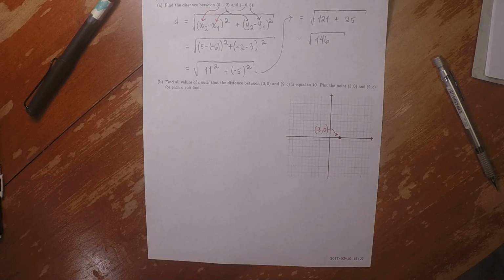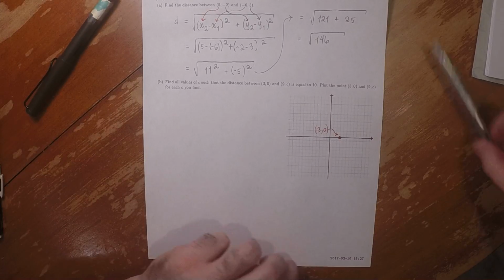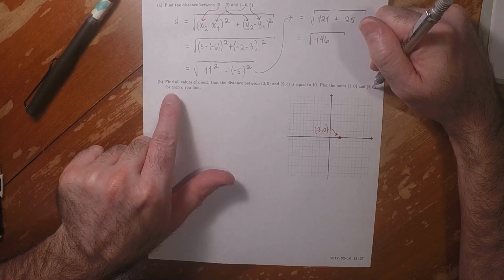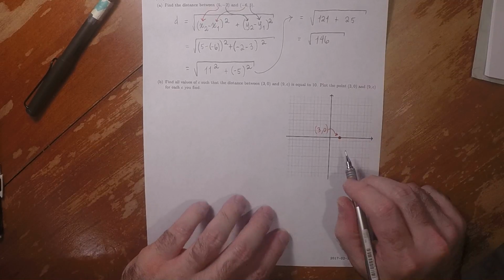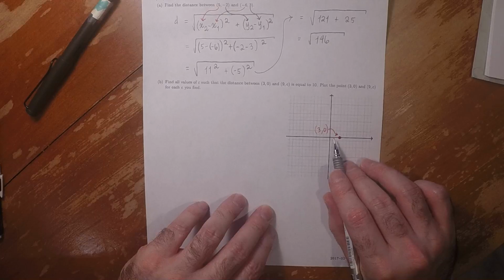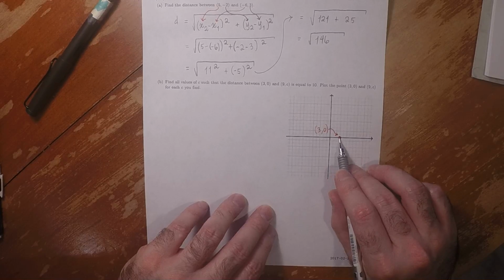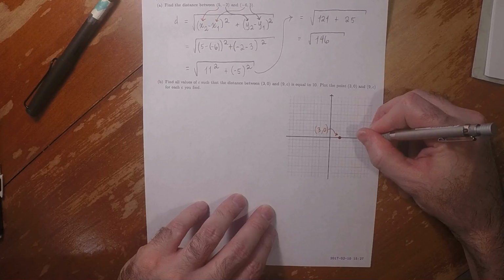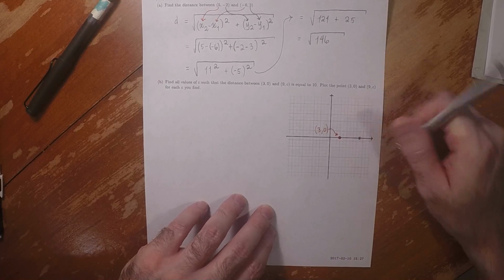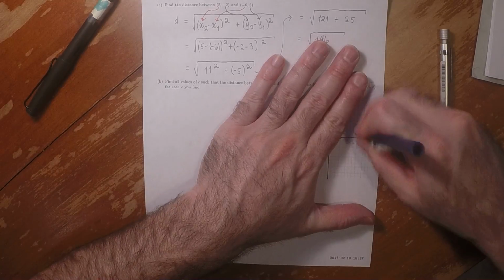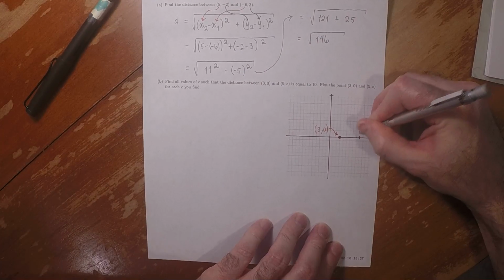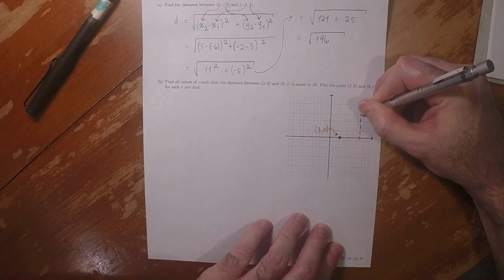And now, before we compute the values of c, let's plot x is 9. So 1, 2, 3, 4, 5, 6, 7, 8, 9. So this line here is x equal to 9.